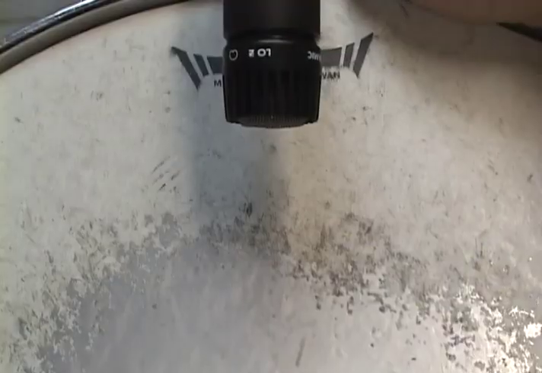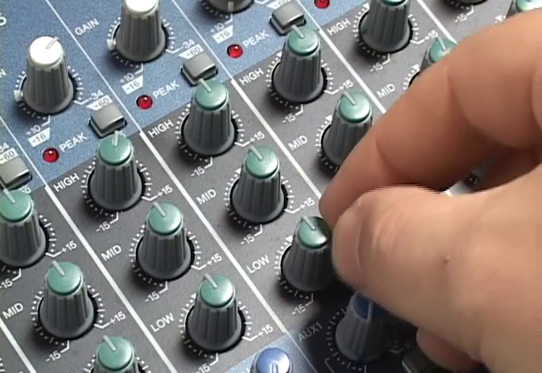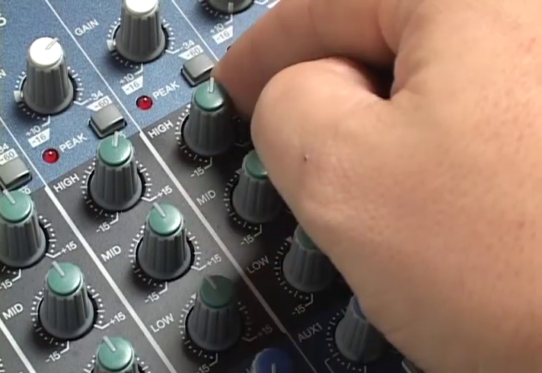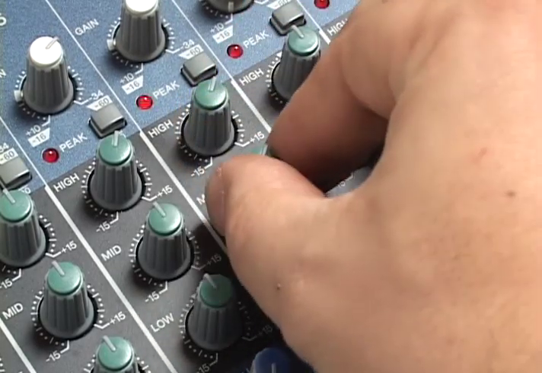I like a nice punchy sound to my snare, so one thing I'm going to do is add a little EQ. There's not a lot of bass already on the snare, so I don't have to do anything there, but I'm going to add a little high end to give a good snap, and a little mid-range like I did with the bass to give it some growl.